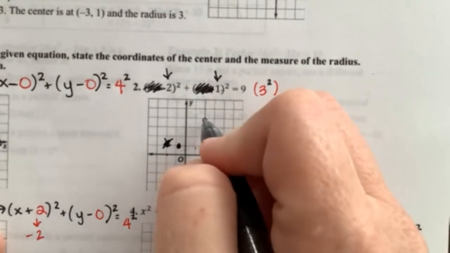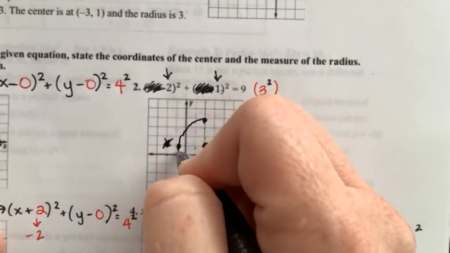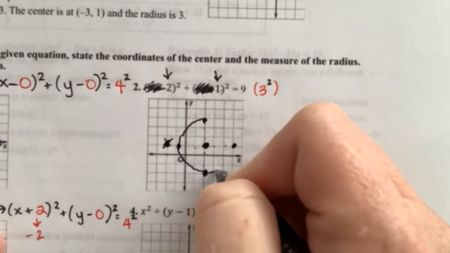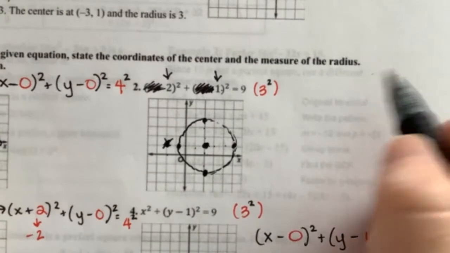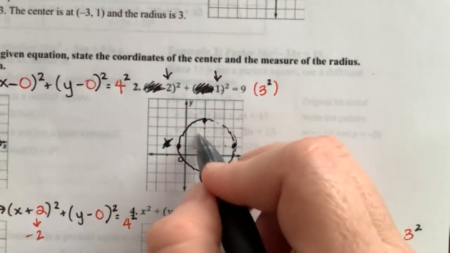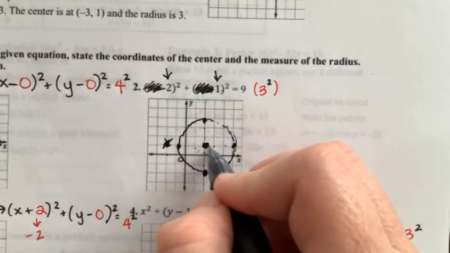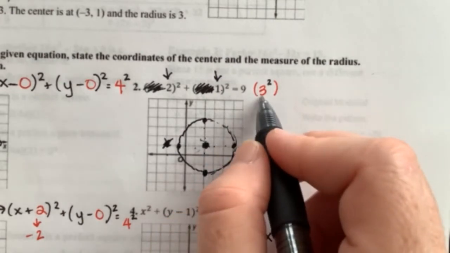Okay, so that gives me a guideline. And then I'm going to sketch my circle to go kind of through these points evenly. The idea is that anywhere on the circle, if we measured any point on the circle from the center, the distance should be 3.